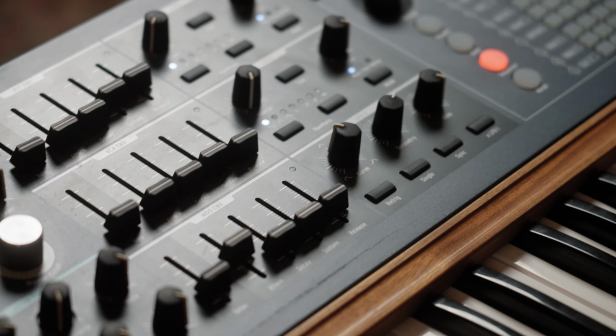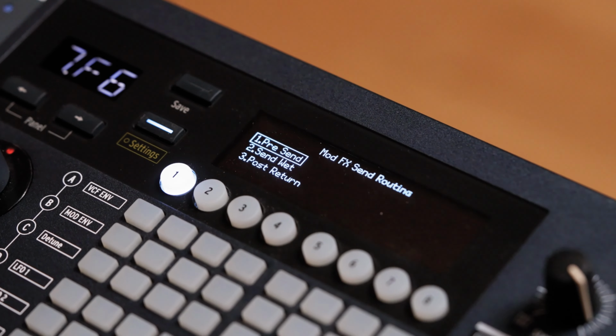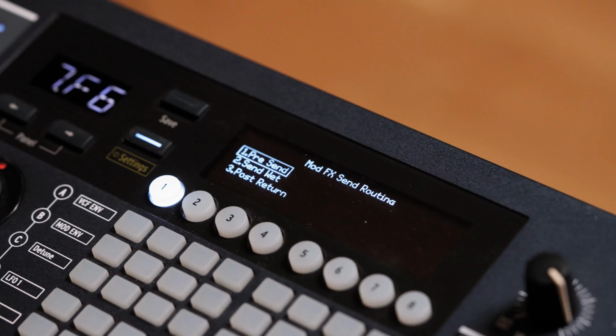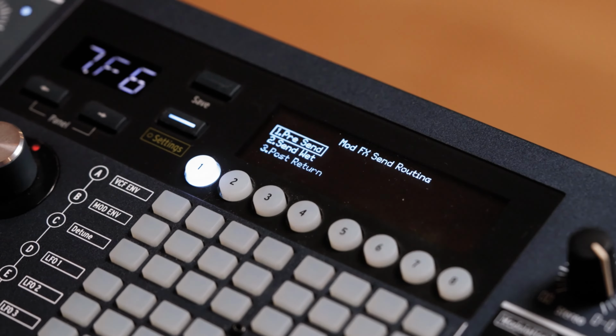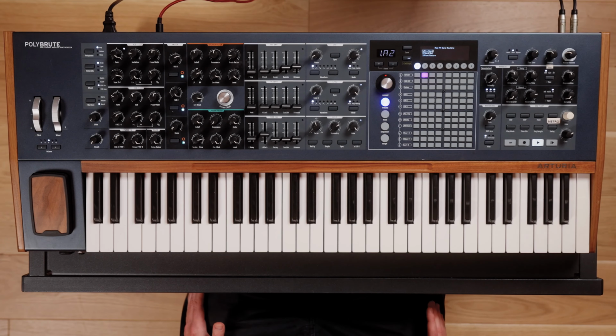We can also use this feature with the effects routing in send mode. For instance, on this patch, if I simply move the position of this downsampler modulation effect in relation to the reverb, we can get some really different, unique effects.